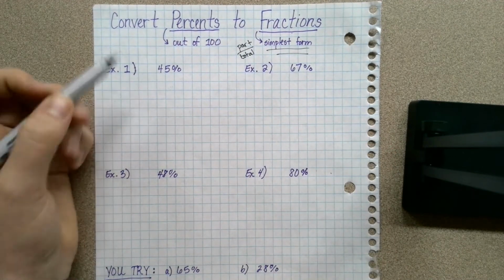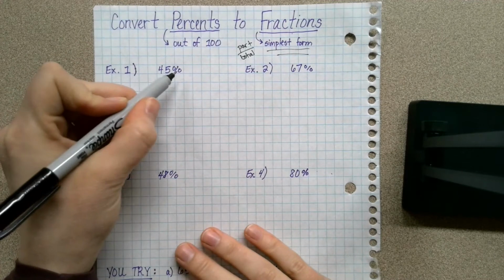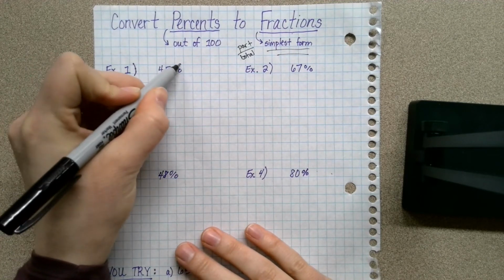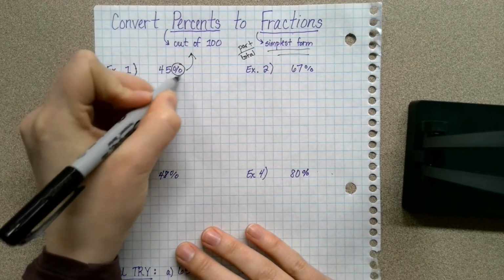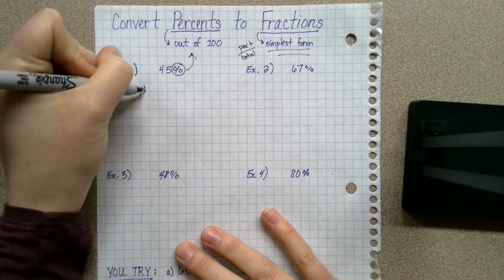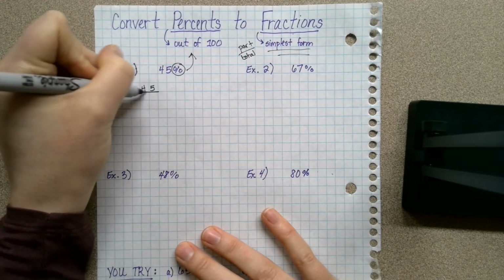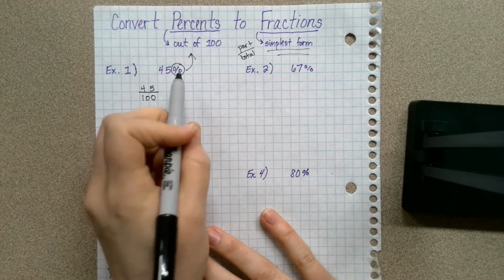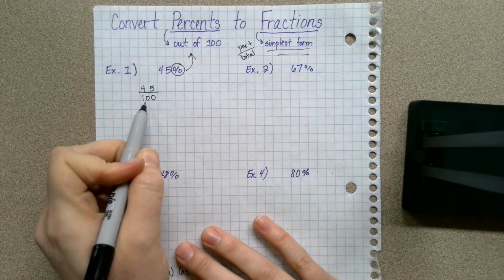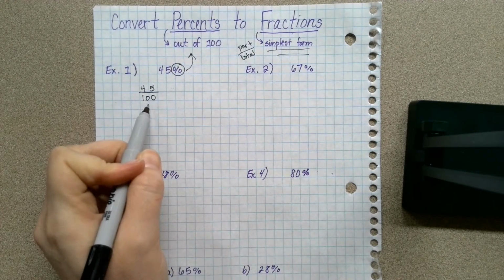When we're converting a percent to a fraction, we know this percent symbol is telling us out of 100. So rather than writing percent, we're going to write the 45 and actually put it over 100. Since that symbol and the fraction itself with the 100 in the denominator mean the same thing.